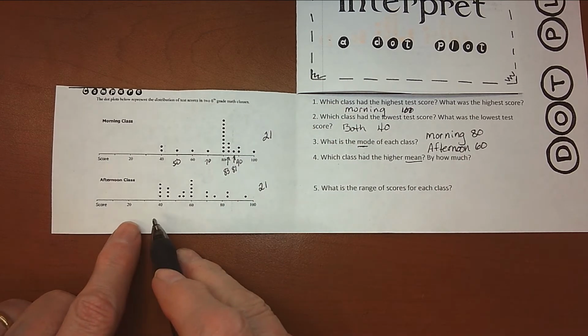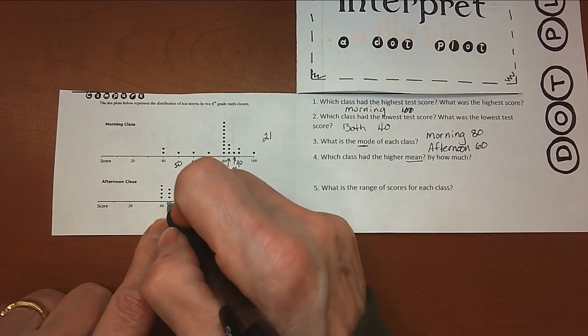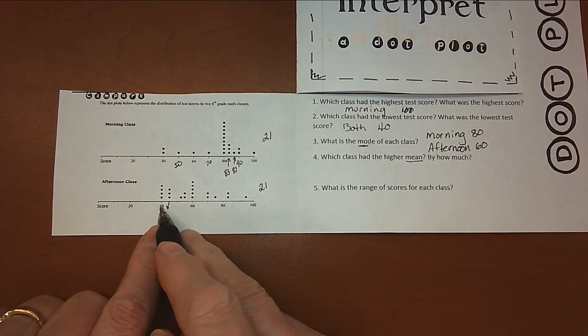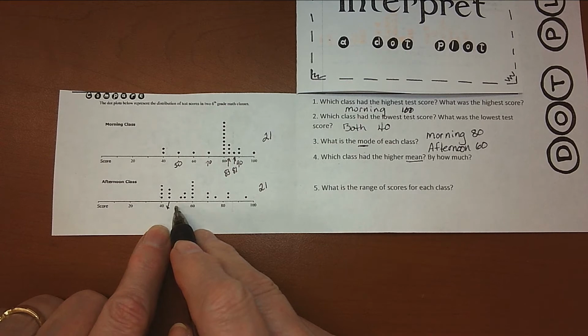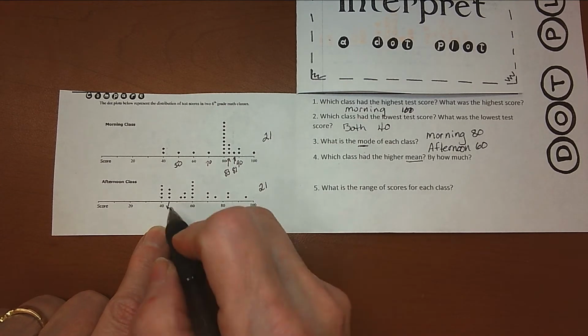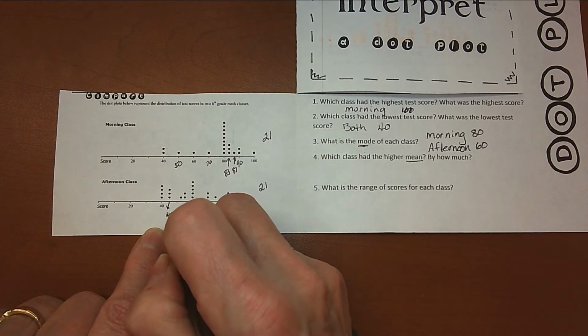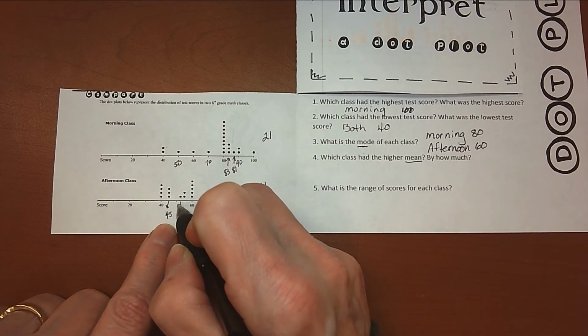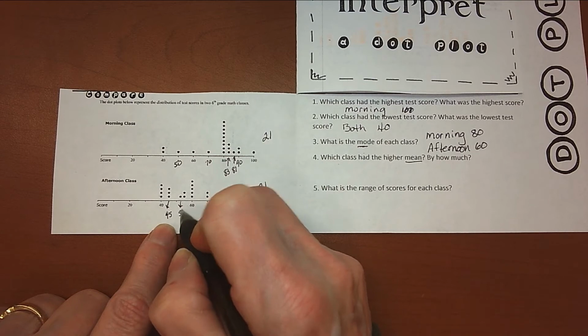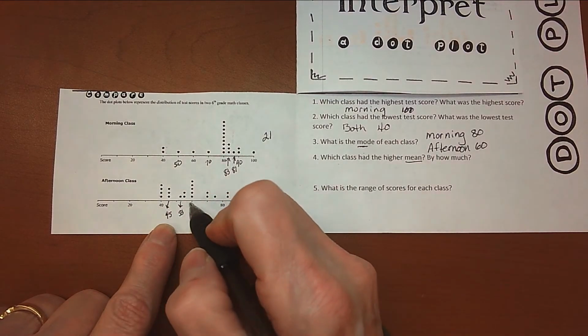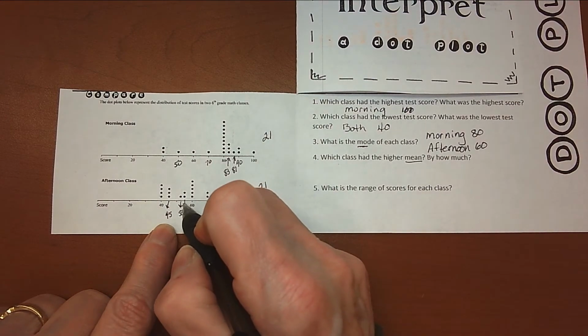Down here we need to know these scores. This is 40, this is 50. So it's about half the way between 40 and 50. We'll call that 45. Again, about a third of the way here, so we'll call that 53. And this is about halfway, so these are 55s.